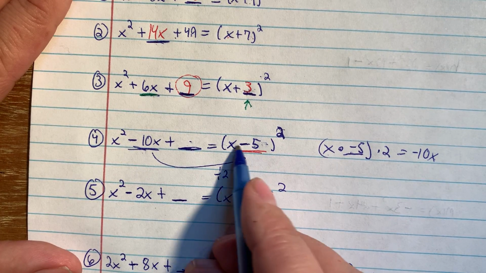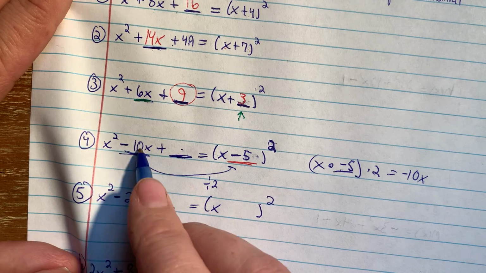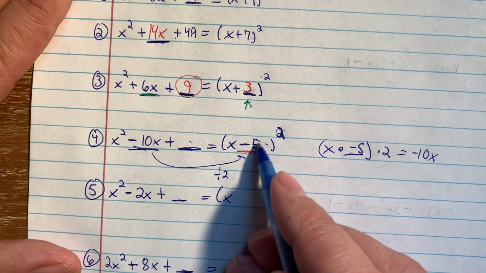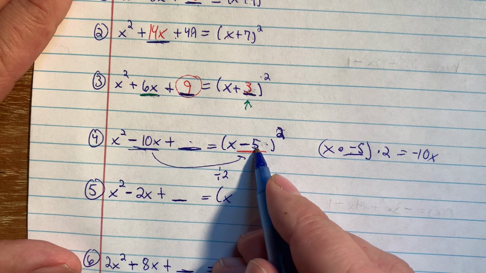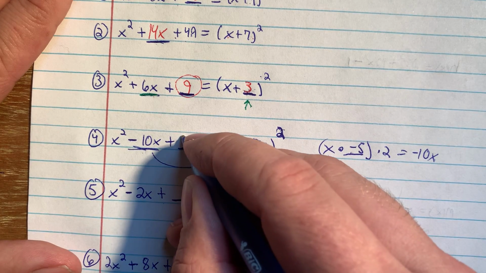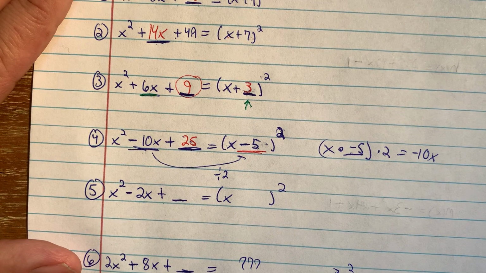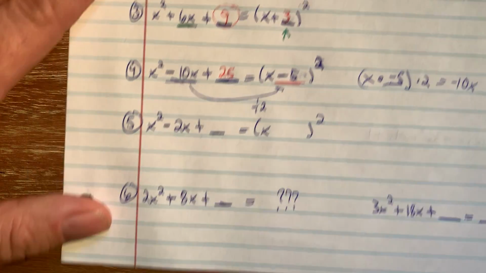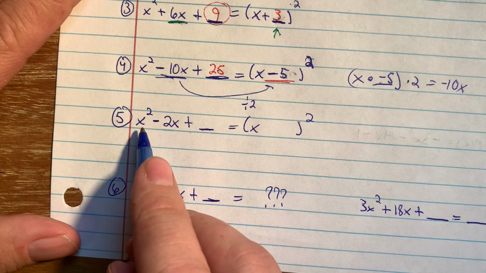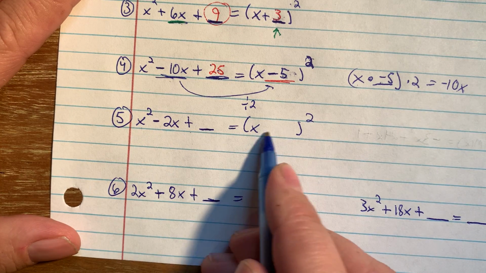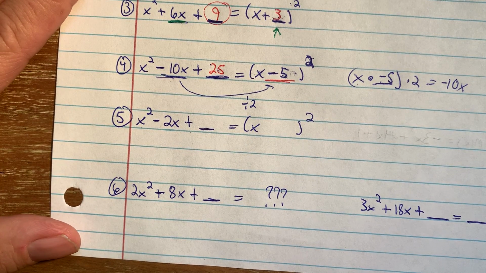That way when we multiply these two together, we get negative 5x. Doubled is negative 10x. And then when we square it, negative 5 times negative 5 is positive 25. So this must be a positive 25. So we can figure out both of those there. All right, a couple more. x squared minus 2x plus what equals x what squared?